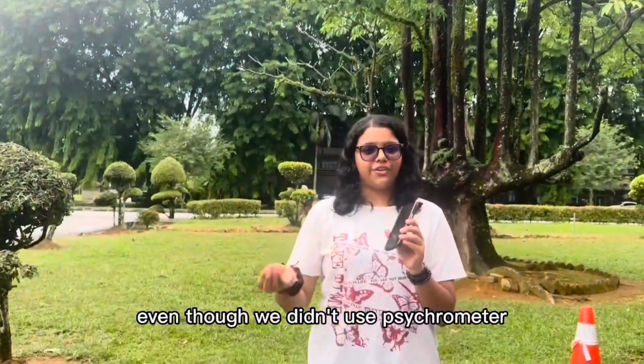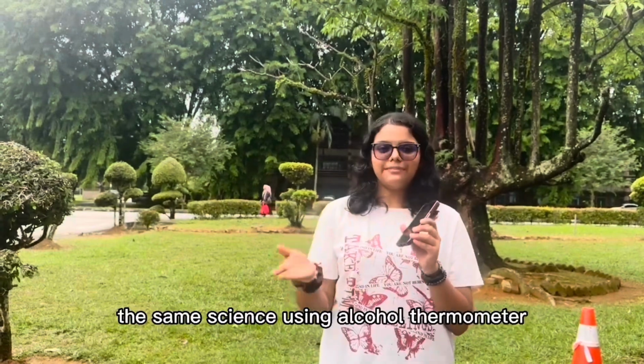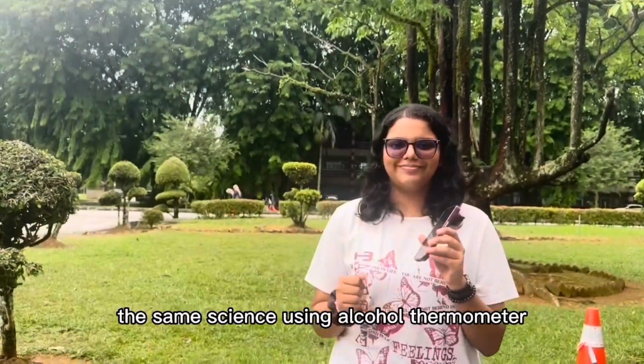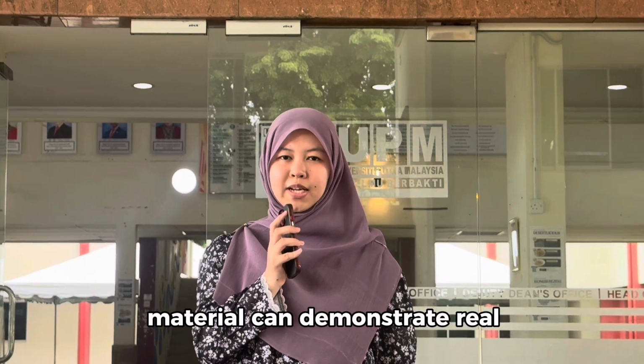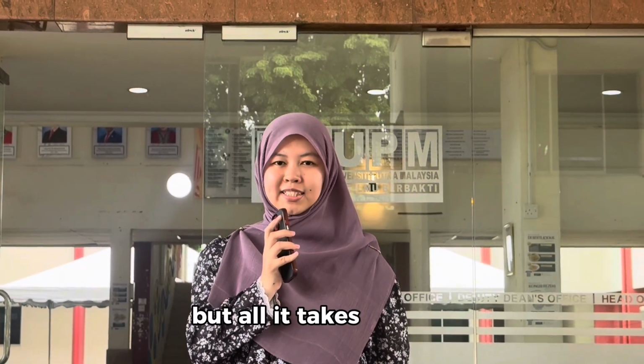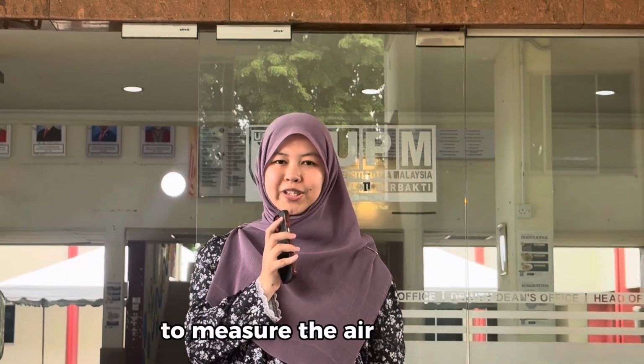Even though we didn't use a psychrometer, we have just demonstrated the same science using an alcohol thermometer. In this experiment, we learned how simple materials can demonstrate real scientific principles. Psychrometry might sound complex, but all it takes is a thermometer to measure the air humidity.